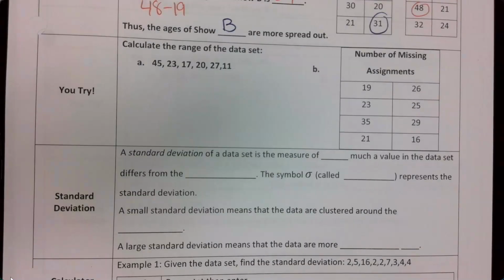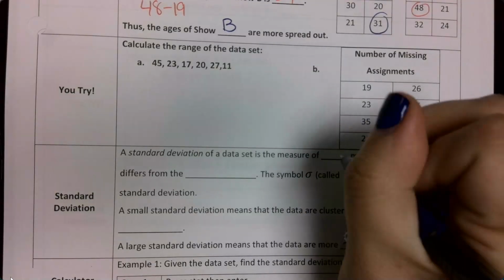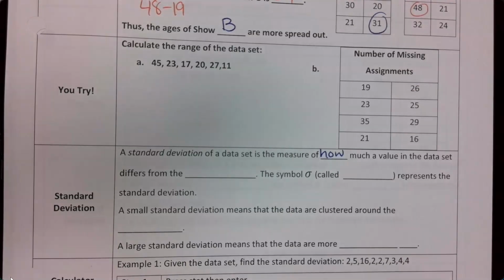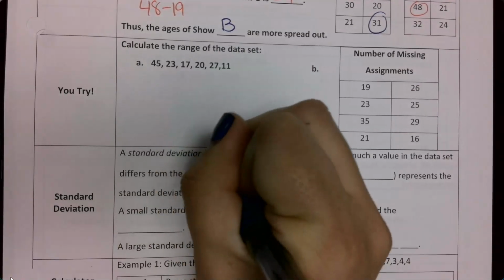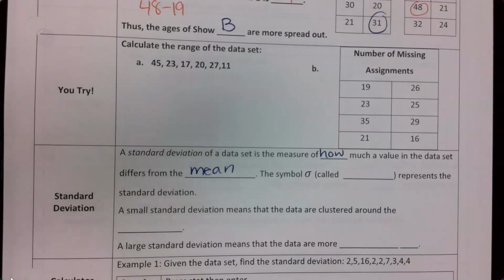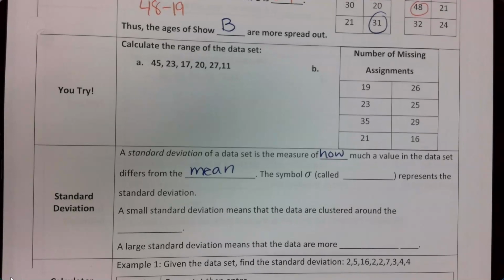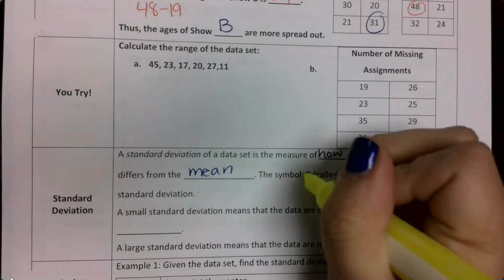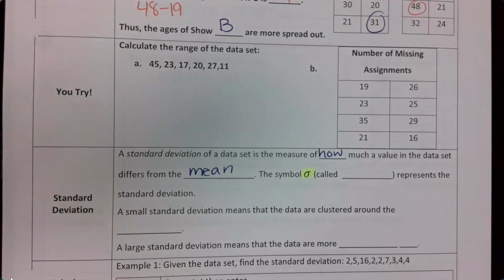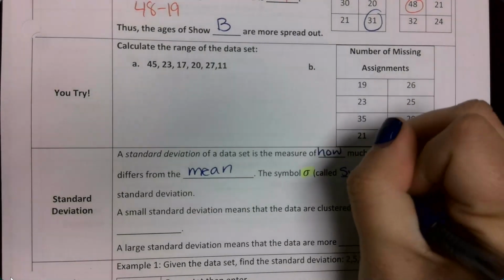Now, standard deviation. A standard deviation of a data set is the measure of how much a value differs from the mean. So this symbol right here is called sigma, and it represents the standard deviation.